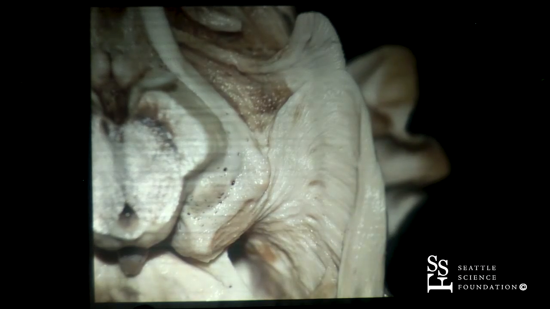Now we're seeing from below, and you're seeing that this is the anterior commissure, and these fibers here are arising from this posterior aspect of the thalamus.